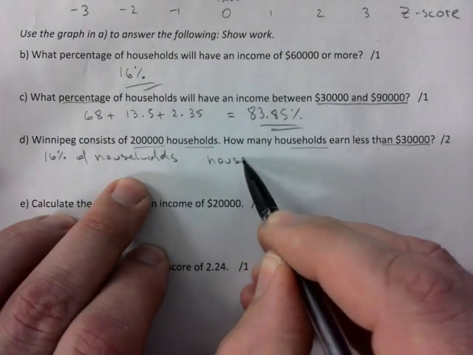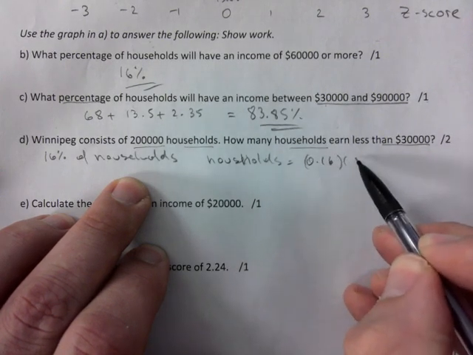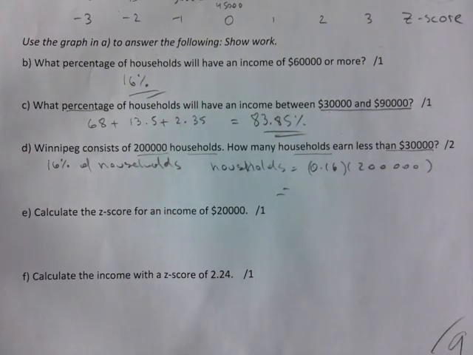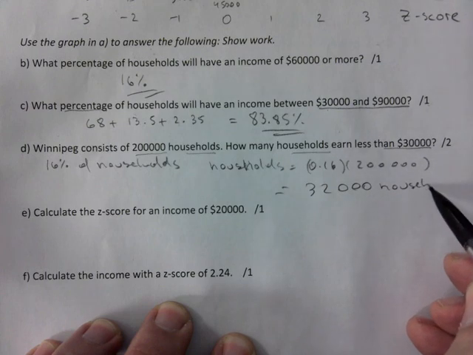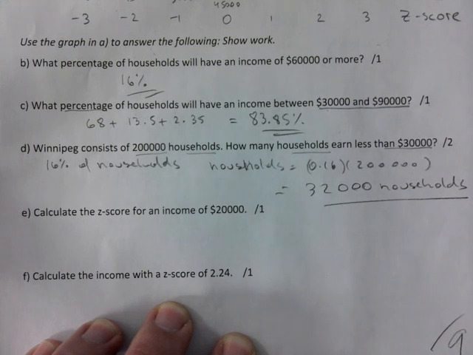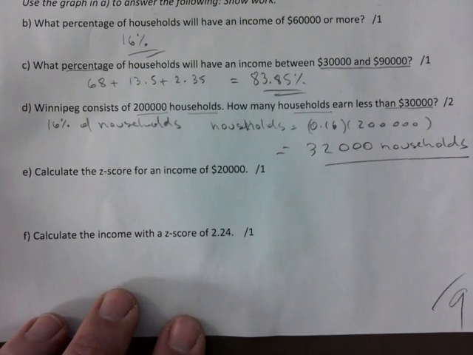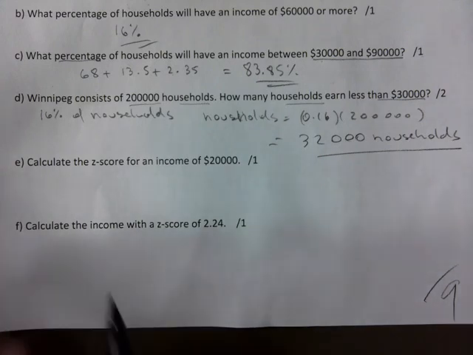So households would be 0.16 times 200,000, and what is that? 32,000. Make sure you round this if needed. So you get another mark for the 32,000. So 1 for 16%, 1 for 32,000. That's that.